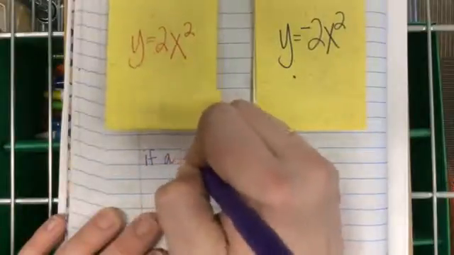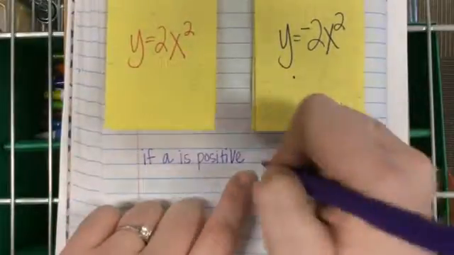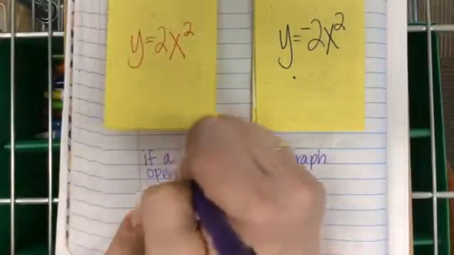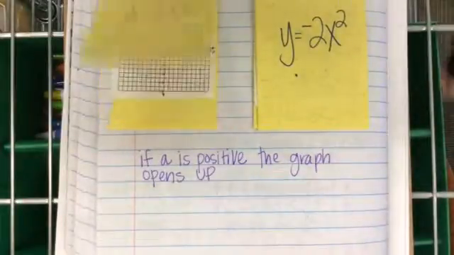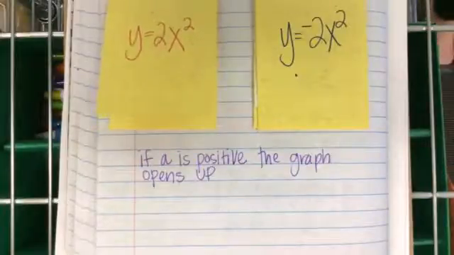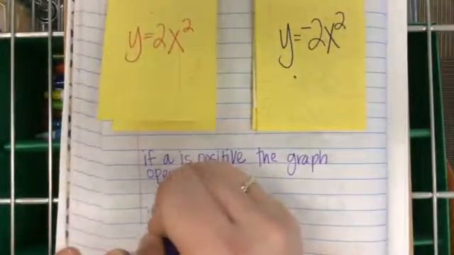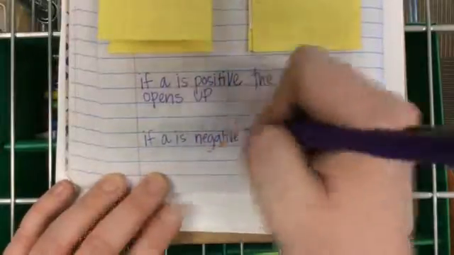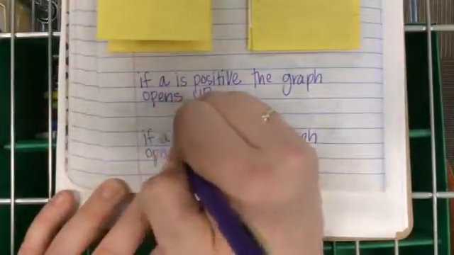If a is positive, the graph opens up. I can know that. If my a value is a positive number, I know it's going to open to the top. It's going to be the letter U. If a is negative, what happens? The graph opens down.